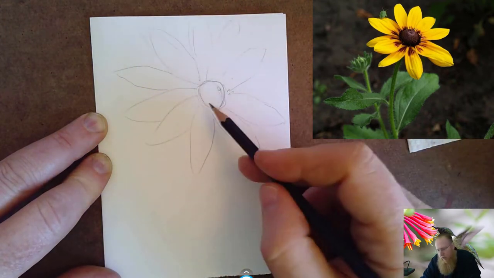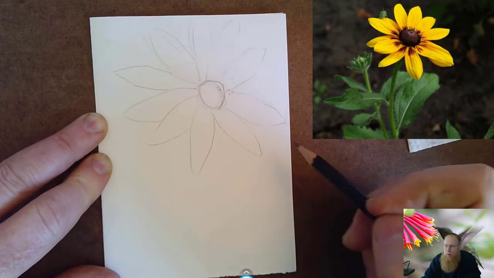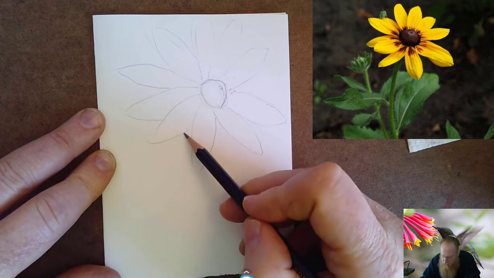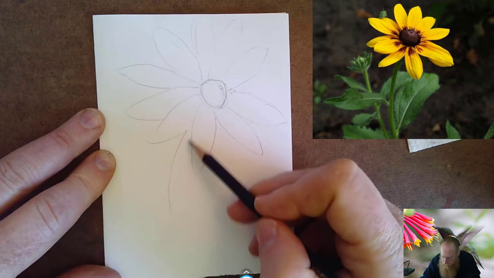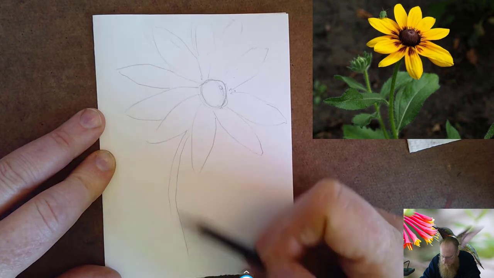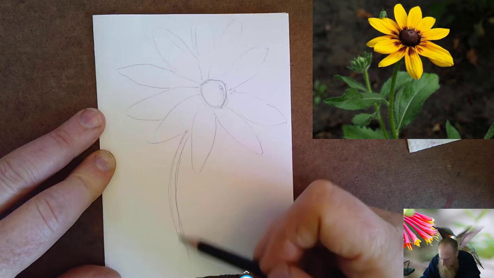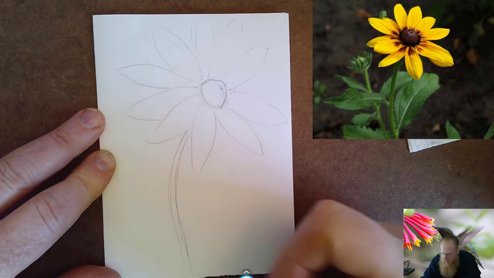Very simple flower. So once I have the basic flower the way I like it, then I'm going to look for the stem, and I see the stem comes out somewhere here, and just comes down. So again, sketching. Don't worry, because you're going to erase all this in the end. I'll go right off the page.